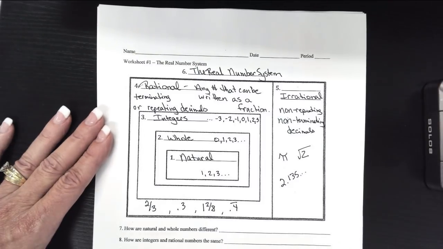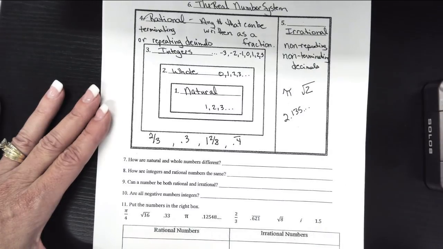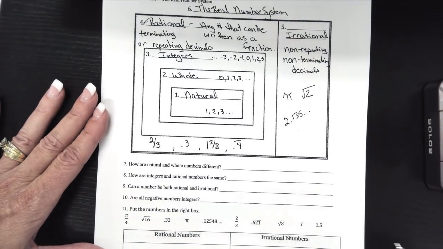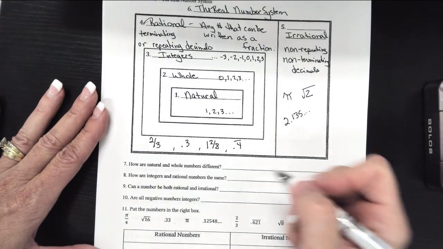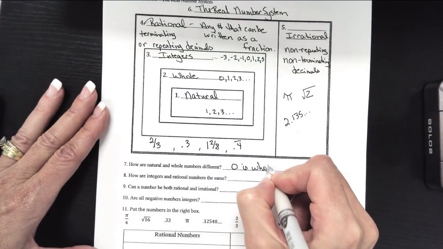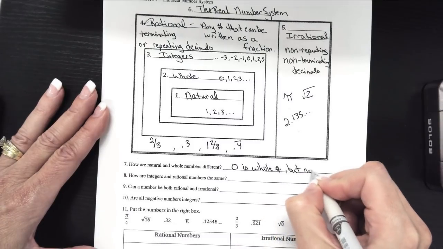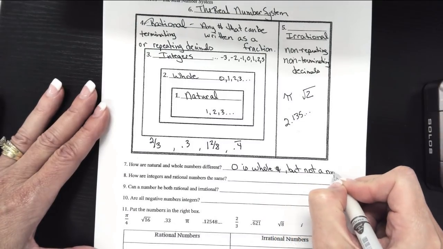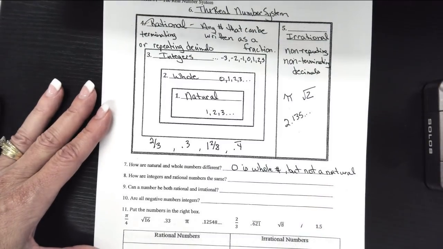Okay. All right, now let's look at the questions. It says, how are natural and whole numbers different? So the only difference between natural and whole numbers is the 0. So 0 is a whole number, but not a natural. That's the only difference. All right, number 8 said, how are integers and rational numbers the same?